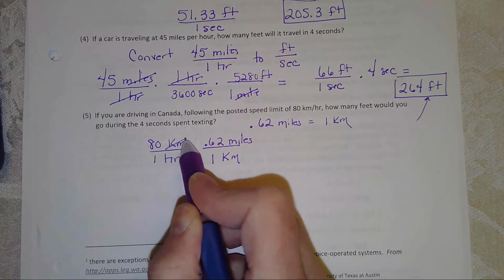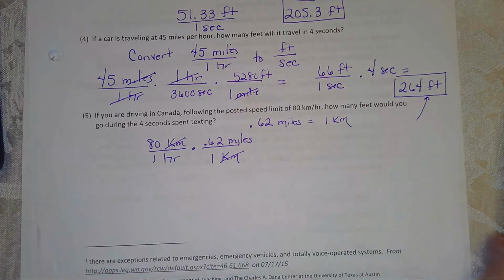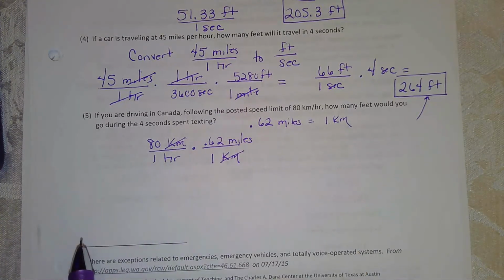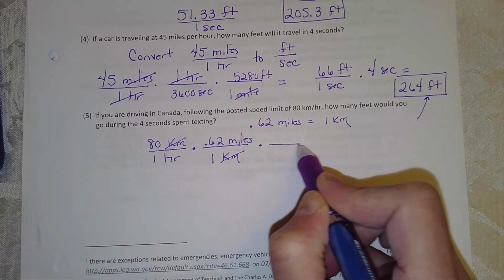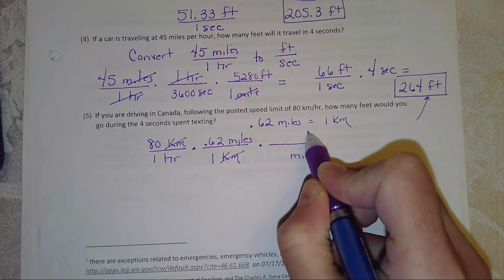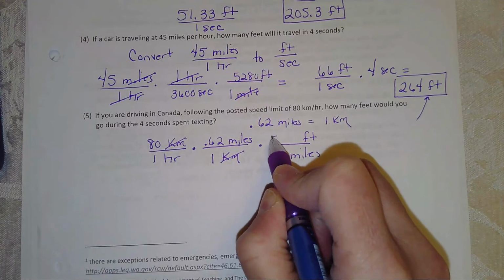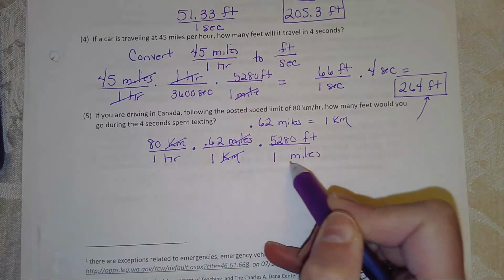So do you see the kilometers cancel? So this is going to give us miles per hour. And then we can go upstairs. No, we don't even need the calculator. And then we can go upstairs and do what we did upstairs. So if I want to get rid of miles, miles goes on the bottom, and we're left with feet upstairs. So in 1 mile, there's 5,280 feet. So you see the miles are gone.